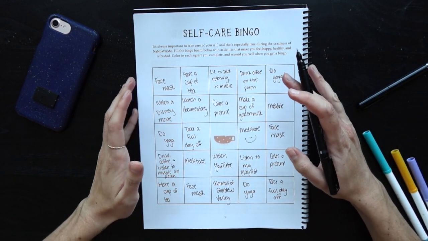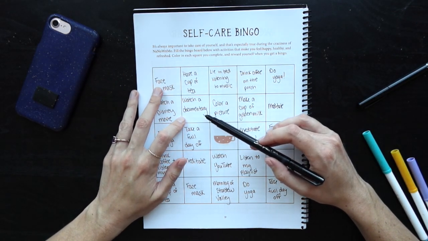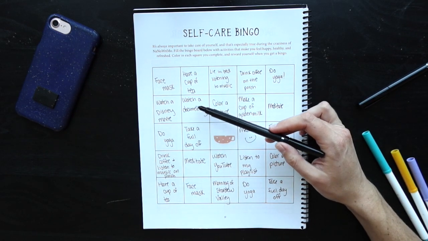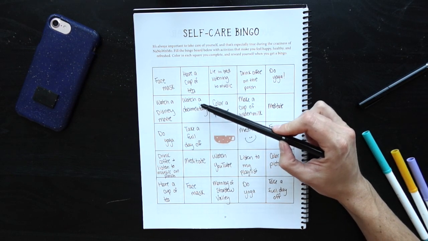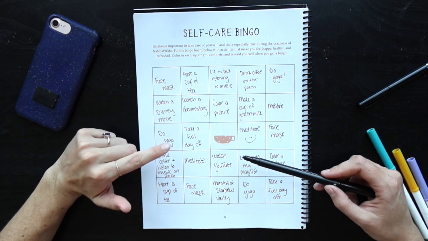I like documentaries way more than actual shows and movies, especially if I could find a documentary regarding something that I'm writing about. I would really like to do that. So it's like you're having a good time and doing some research. Watch a documentary. I said take a full day off. I put a couple of those on here.